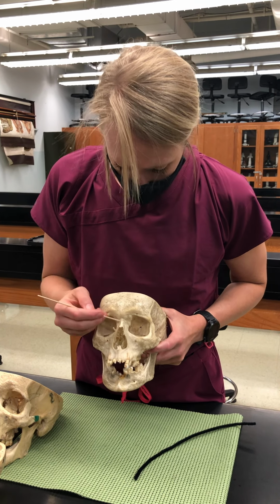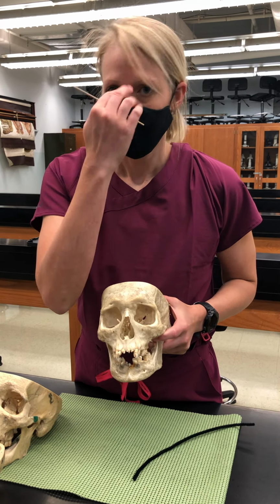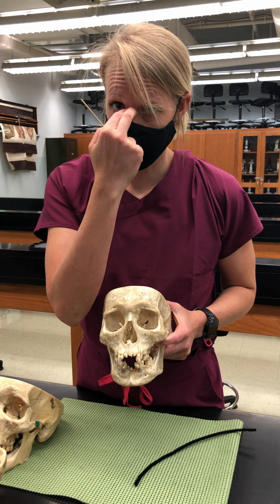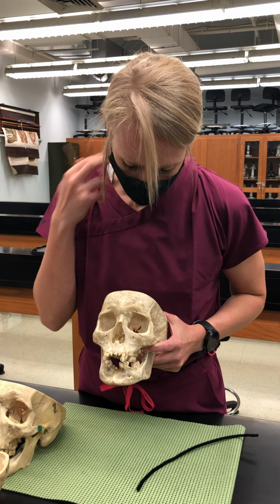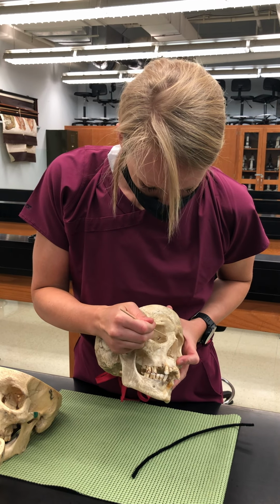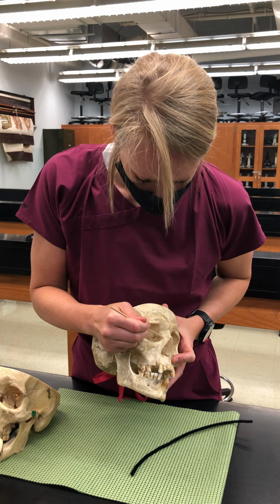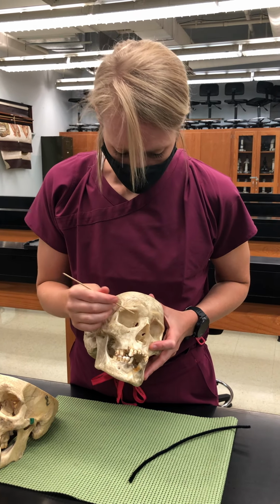As we move down, we'll have our nasal bone here that creates the bridge of our nose. So we know that here is bone, and then as we move down, it's actually cartilage. Contributing to the orbit, we'll have our lacrimal bone on the inside. We have our lacrimal duct on the inside that will drain our tears.